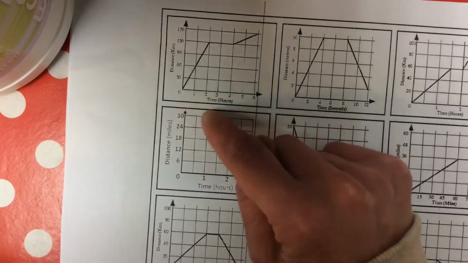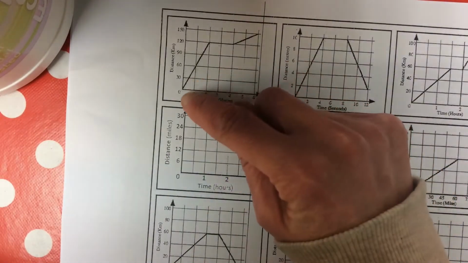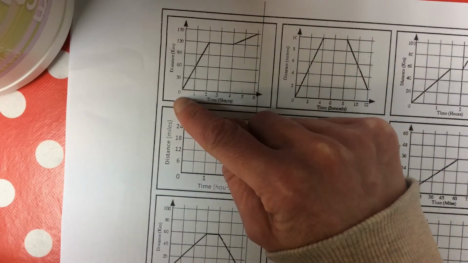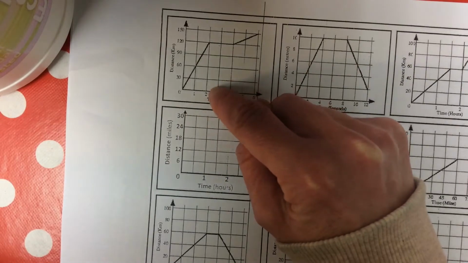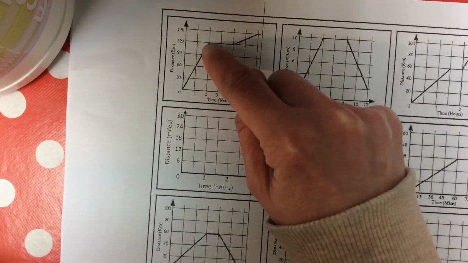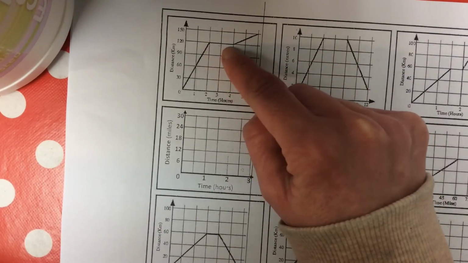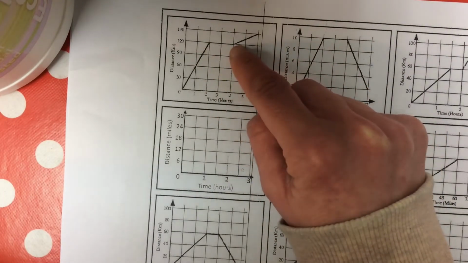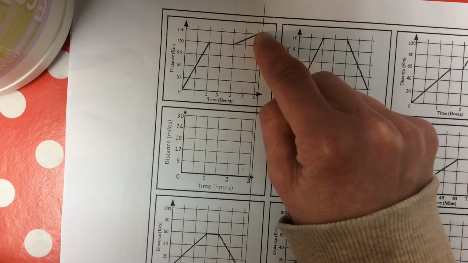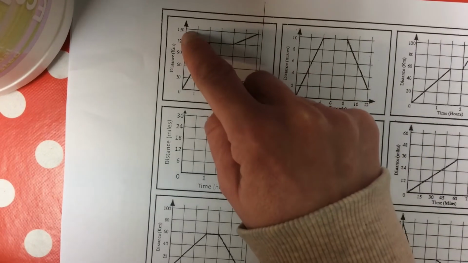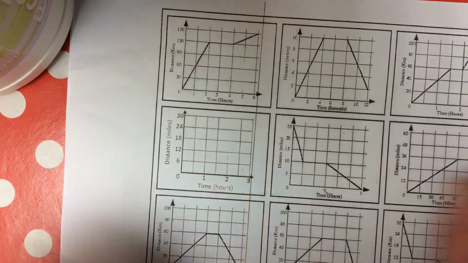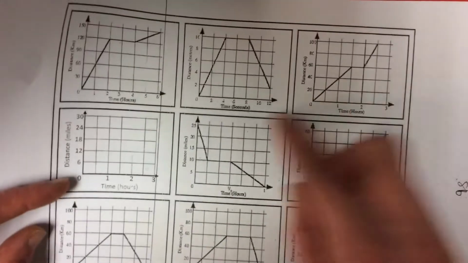So, if I look at the first one, my wee story could be, Jimmy left his house and he drove for 120 kilometres and that took him 2 hours. He then stopped for 2 hours and then he drove 2 more hours, and in those 2 hours he drove 30 kilometres. And you might want to have a wee story in here.